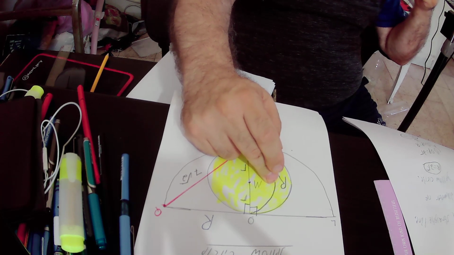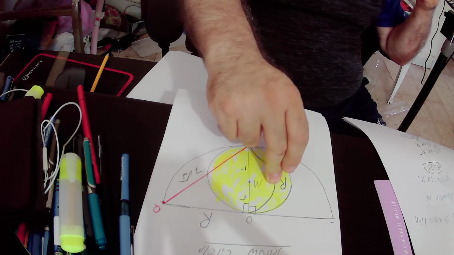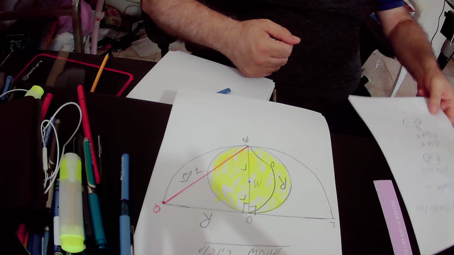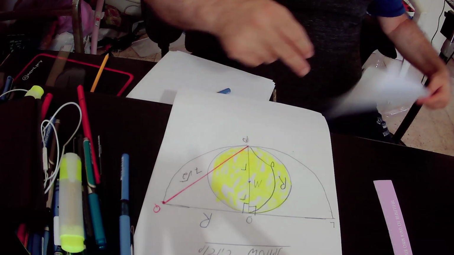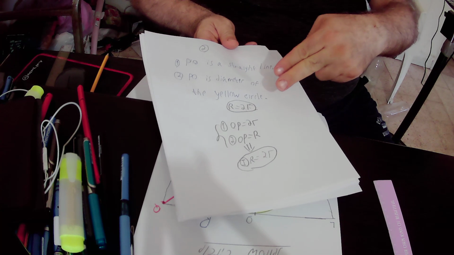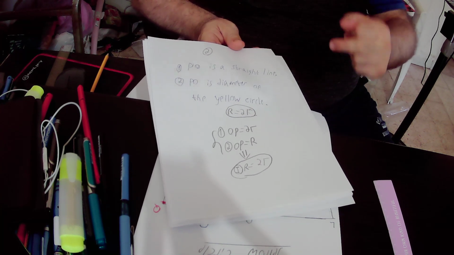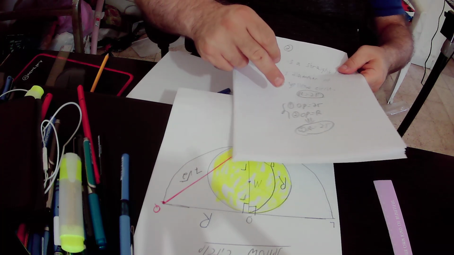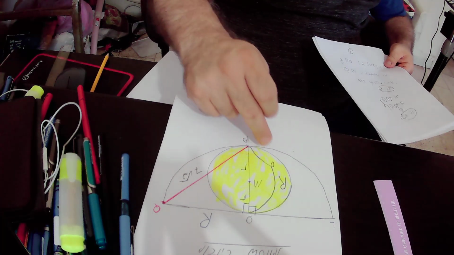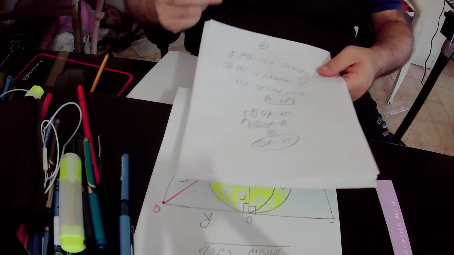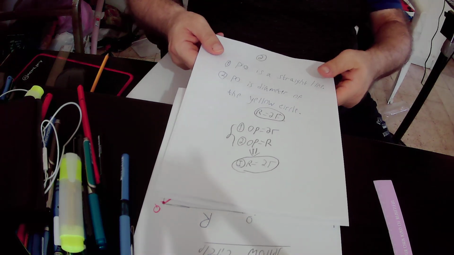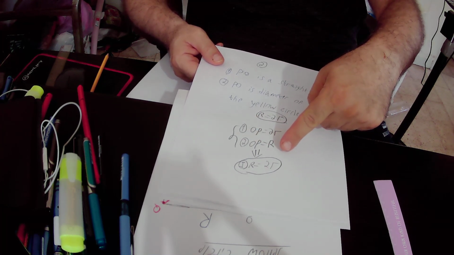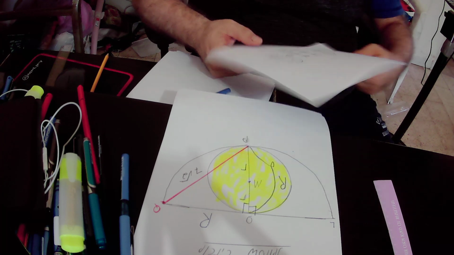So we call it capital R. From one side we know that OP equals 2 small r's. And from the other side, we know that OP also equals capital R, the radius of the semicircle. So from that we can deduce that capital R equals 2 small r's.